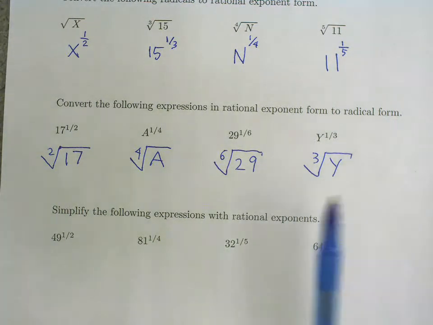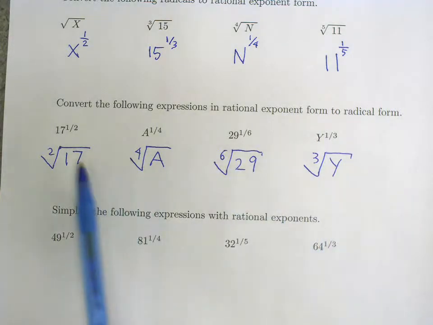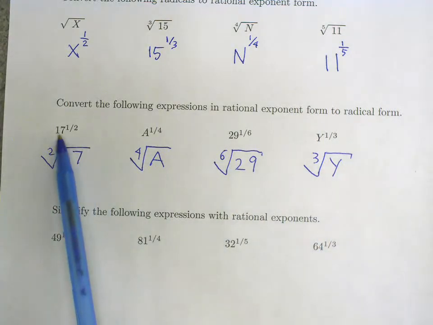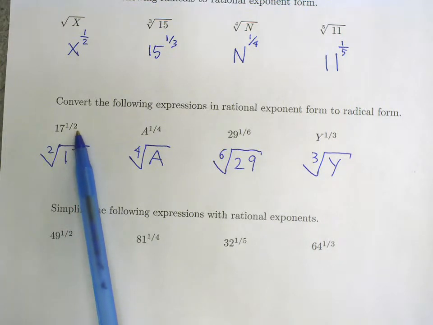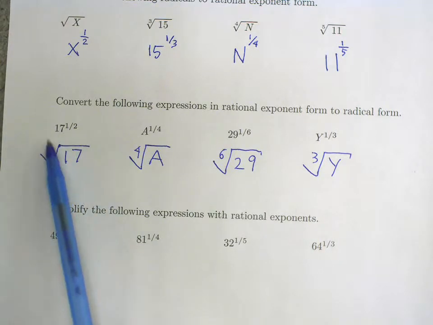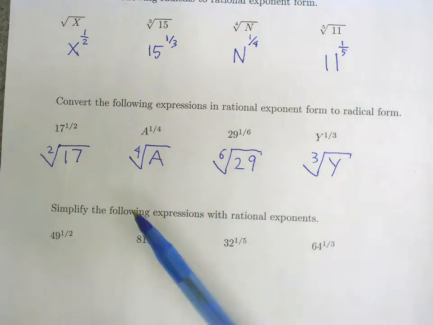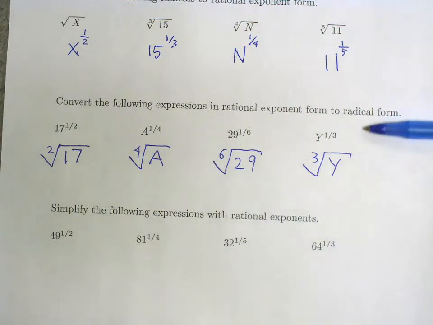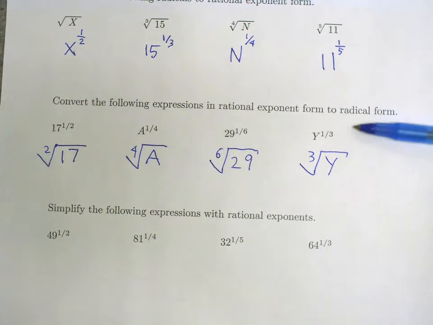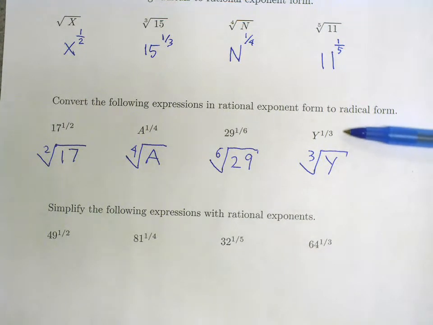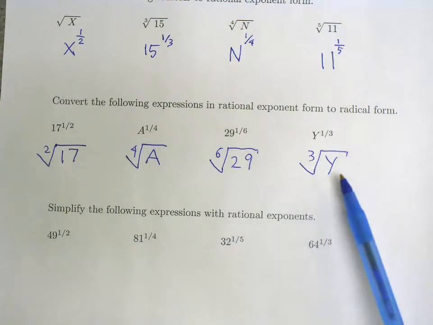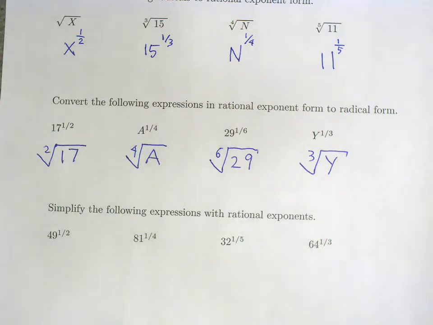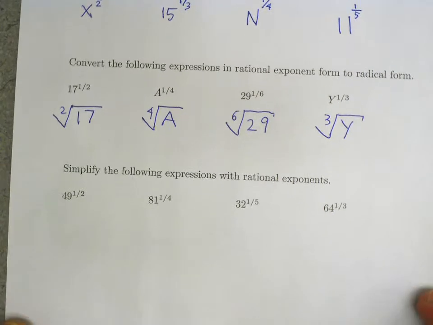Okay, so a couple of observations in those. If you see something with an exponent that's 1/2, it just means to take the square root of that number. And a more familiar radical is a cube root. So if you see something that has an exponent of 1/3, it just means to compute the cube root of that number. Okay, so we'll try that with actual numbers.